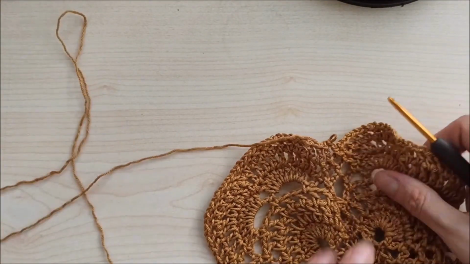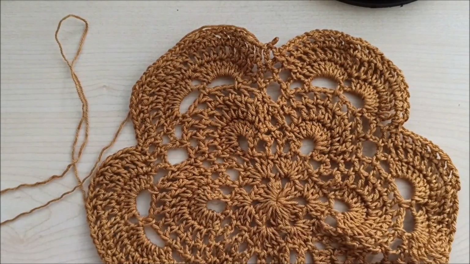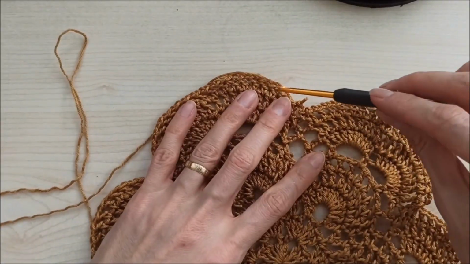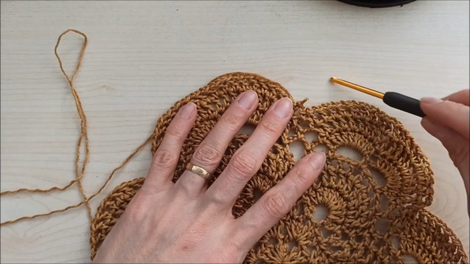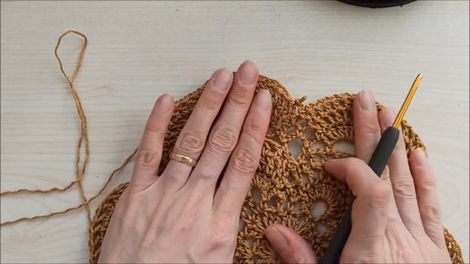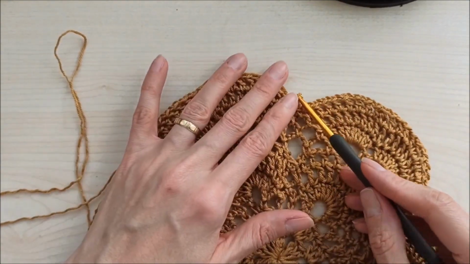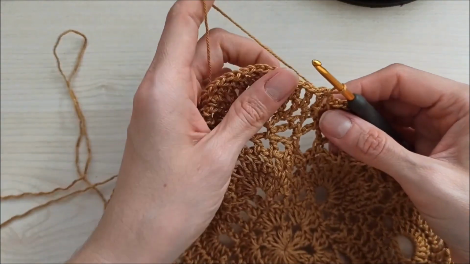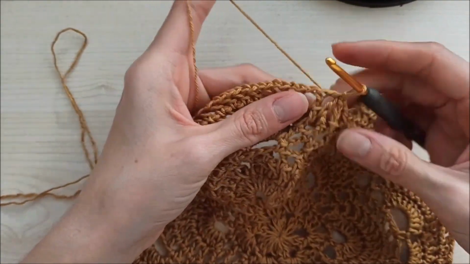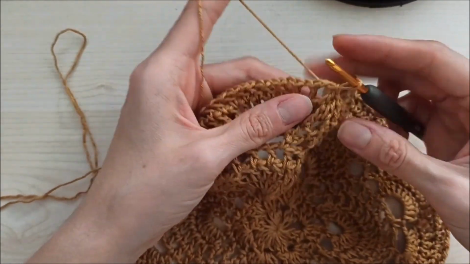Here we have big viruses, 1, 2, 3, 4, 5 and 6 parts. Now we will open here. Here are our increasing parts. They are always 6 corners. You will increase them between them. So here I will make 1 slip stitch and 1 more.